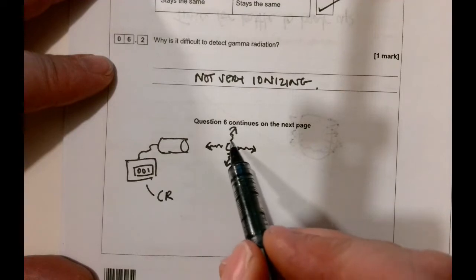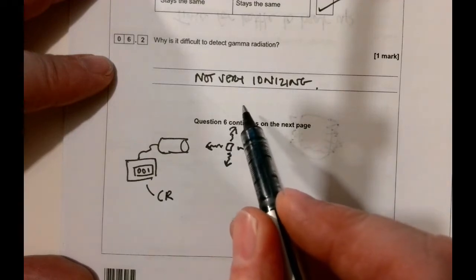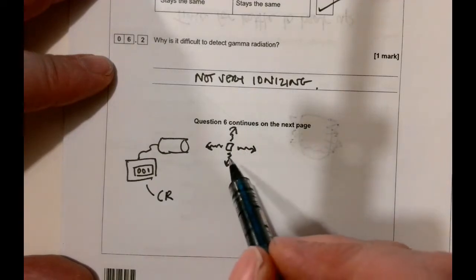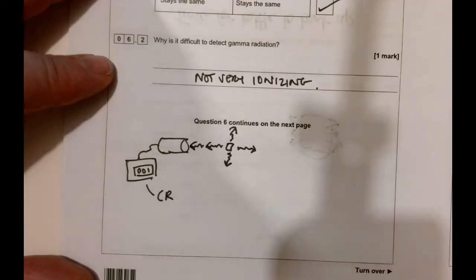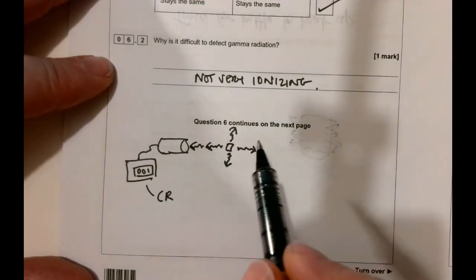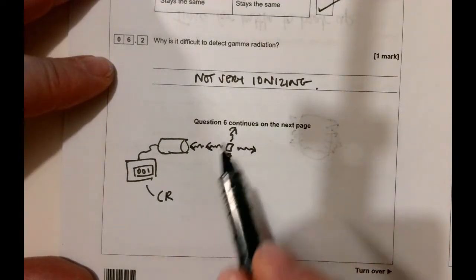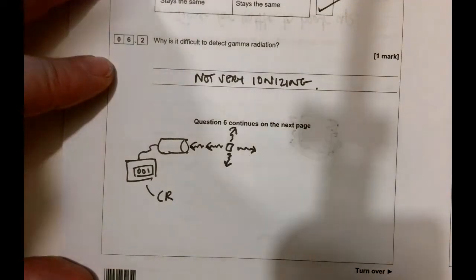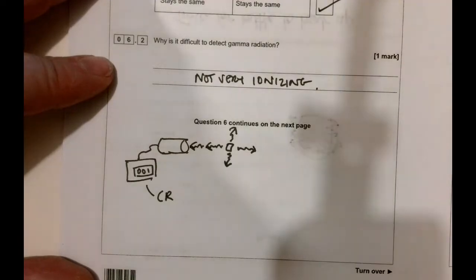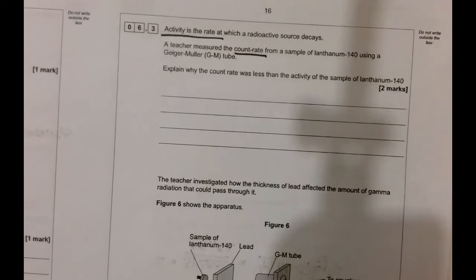Now look at this one. This one's going up here. That's not going to go into our Geiger-Müller tube. This one's not going to. This one's not going to. Only this one is going to go in the Geiger-Müller tube. So not all of the decays result in the radiation going into the detector. And that's basically what the answer is to this one. So I'm going to describe that picture in words.